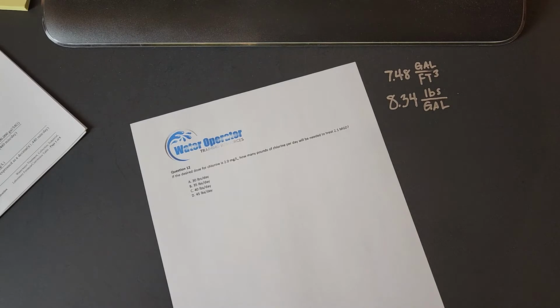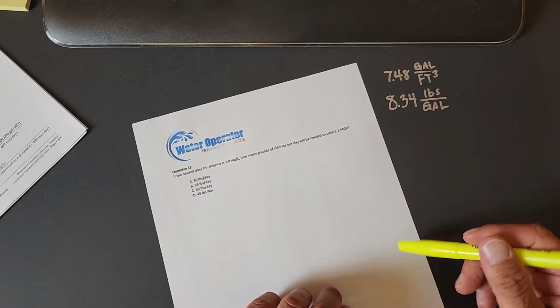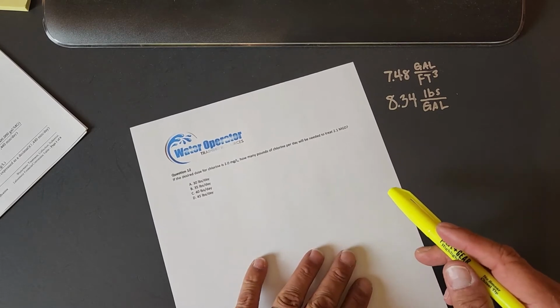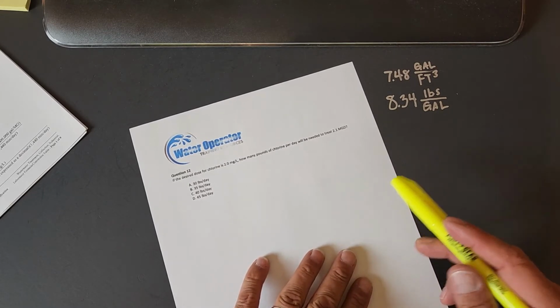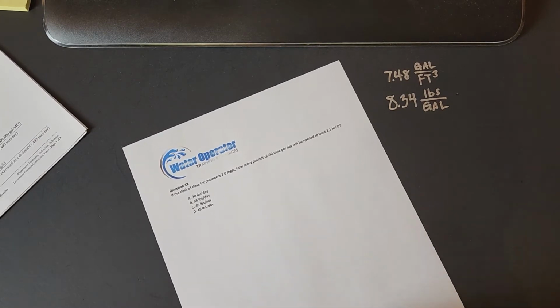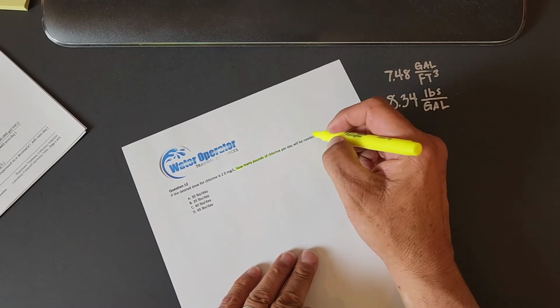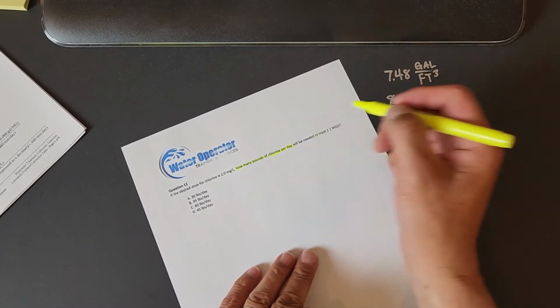Question 12. If the desired dose for chlorine is 2 milligrams per liter, how many pounds of chlorine per day will be needed to treat 2.1 mgd, million gallons per day? How many pounds per day?